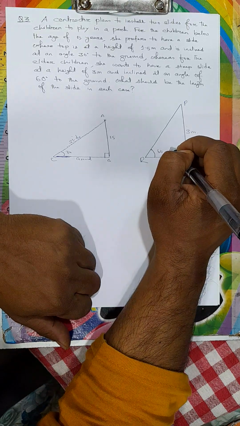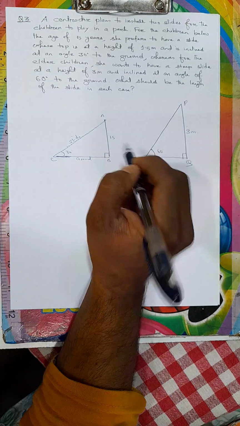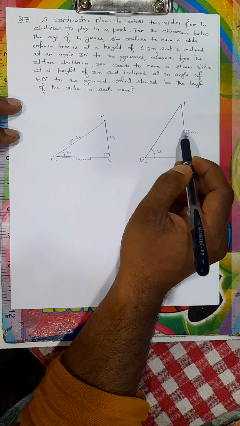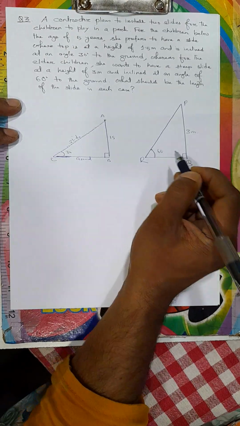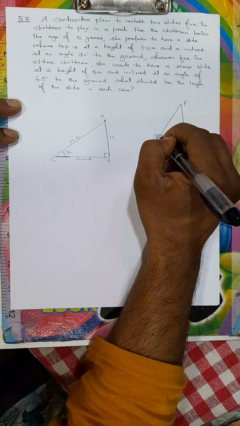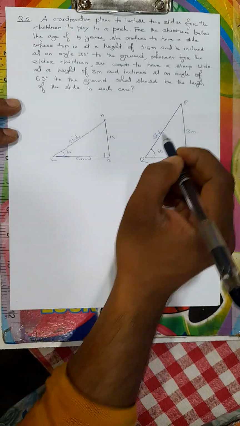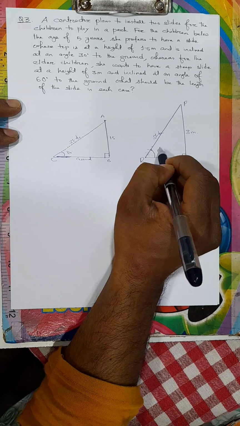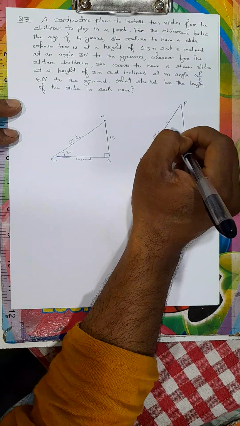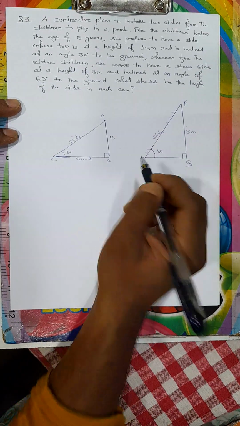This was 1.5 meter, so this is 3 meter, exactly twice of this. And this was the slide this time. Now we have to find the length of the slide in this case, meaning you have to find PR and AC.